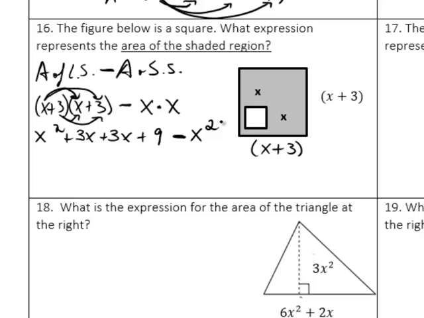Now simplify. We have x squared in the front, minus x squared in the back. Those will cancel. Those will add to 0. So what's left is 3x plus 3x plus 9. 3 plus 3 is 6, so we'll have 6x plus 9.